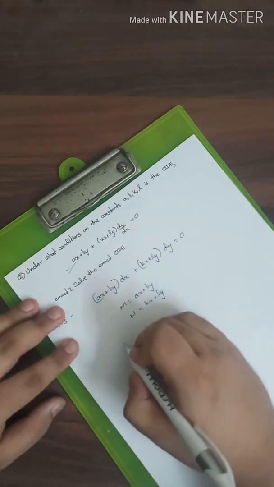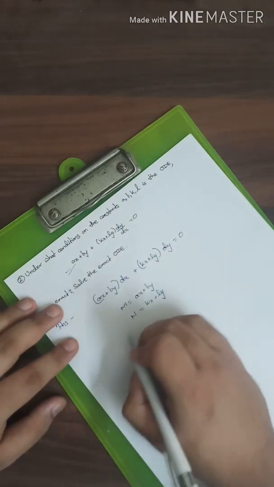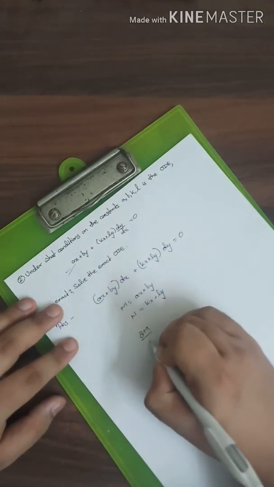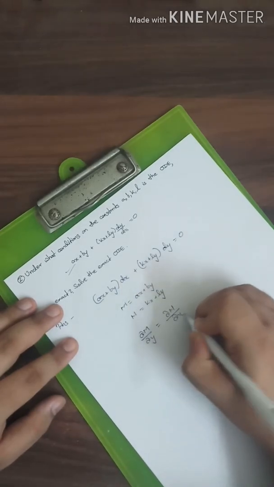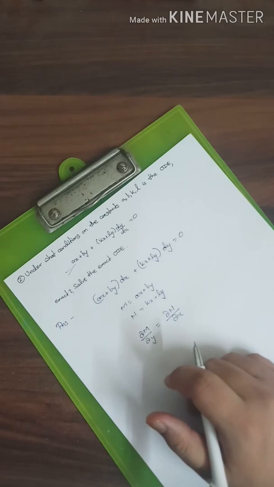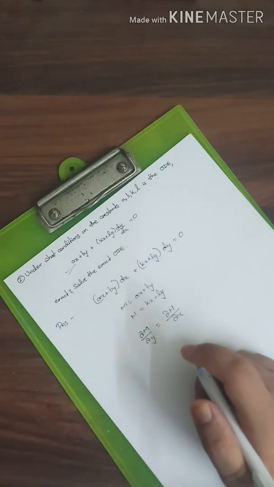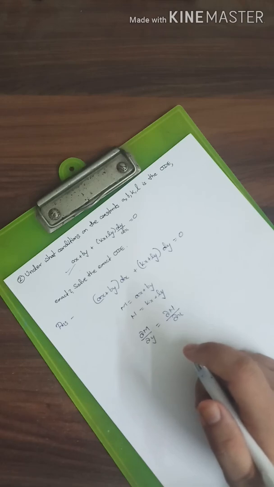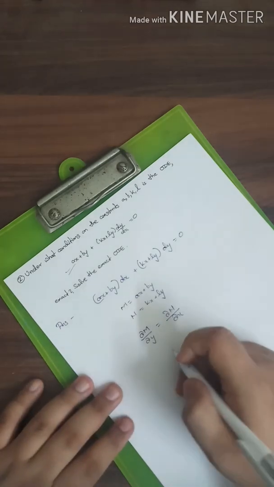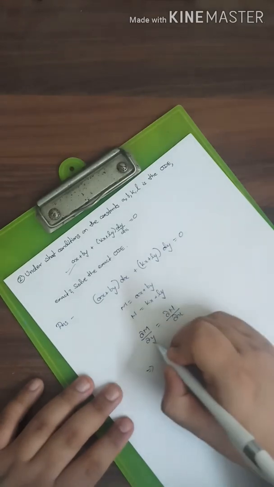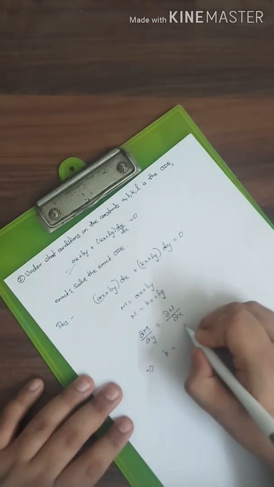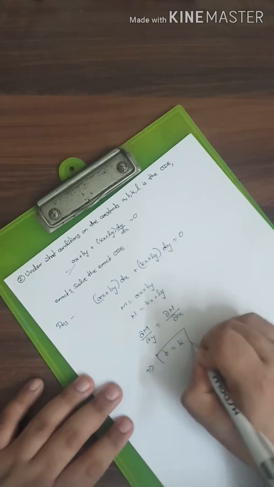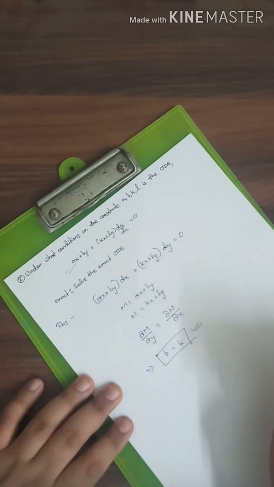As the condition of exactness was given, partial M by partial y should be equal to partial N by partial x. Sorry, partial derivative, so that's what we are considering here. Let me recite it once again: partial M by partial y should be equal to partial N by partial x. Let's solve it. Partial M by partial y would be b, which should be equal to partial N by partial x, that would be k. So b should always be equal to k.